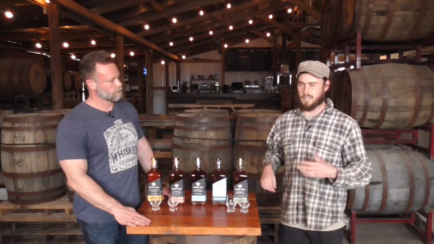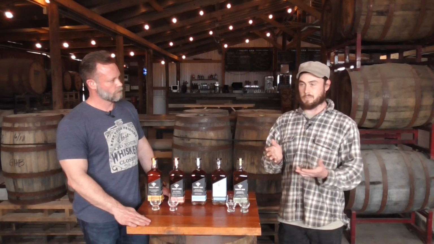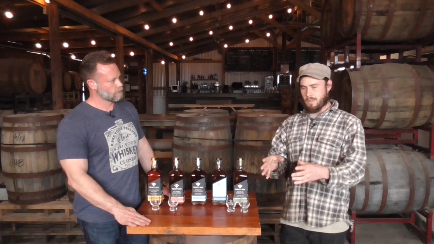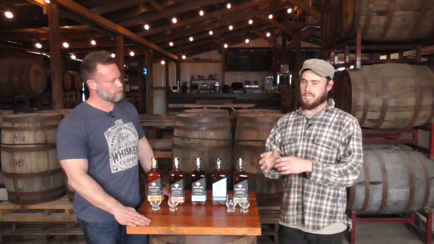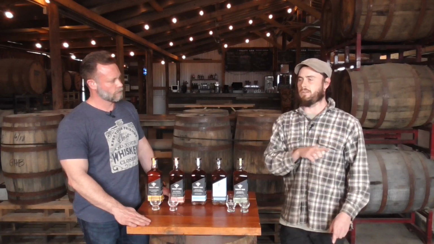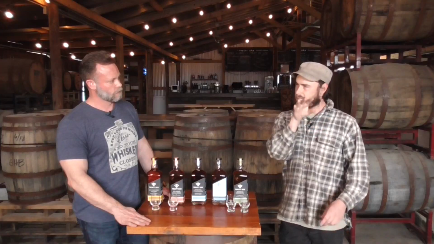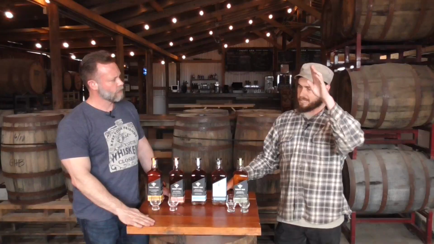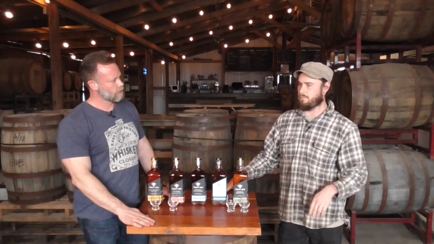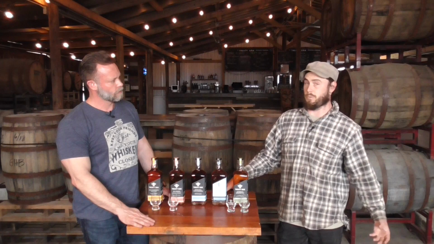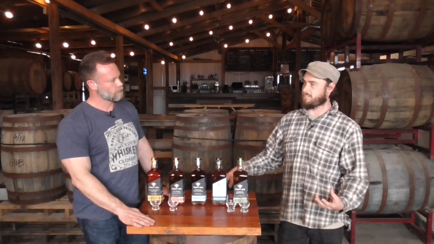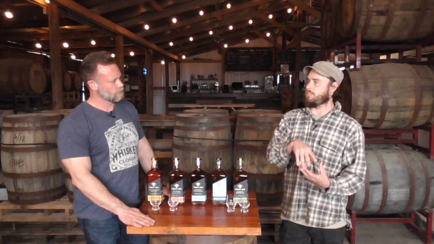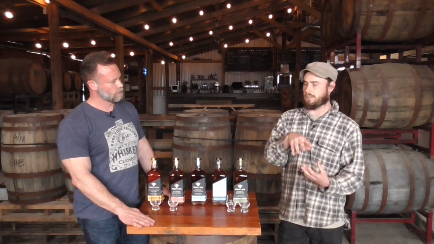But the difference, as the name suggests, is that a column still is a continuous distillation. You have a beer well, which has the beer in it, and it is continuously pumped into the still throughout the entire run, and then it cascades in at the top. It goes right into the top, and it cascades down a series of perforated plates, and we have steam coming up from the bottom, and so they meet and they find their equilibrium, and all of the ethanol is stripped out of that liquid.